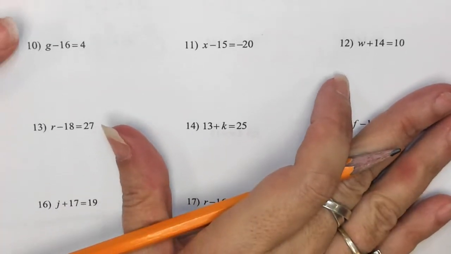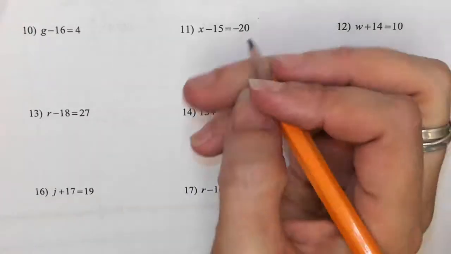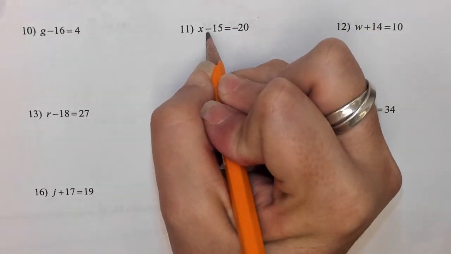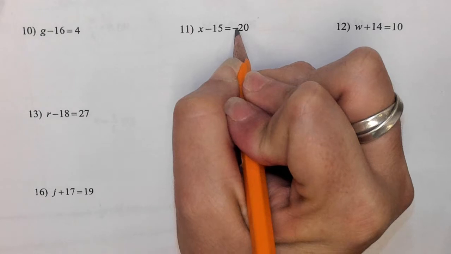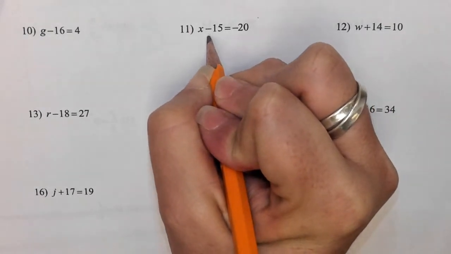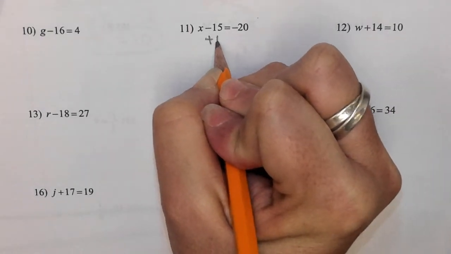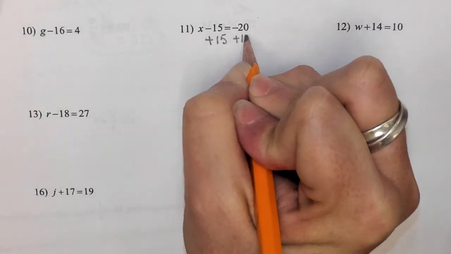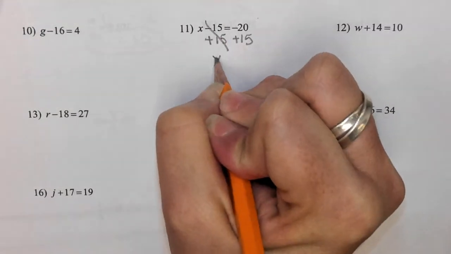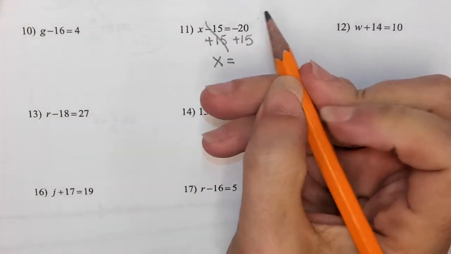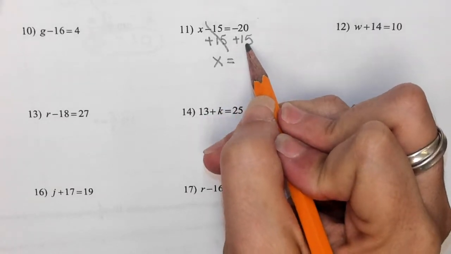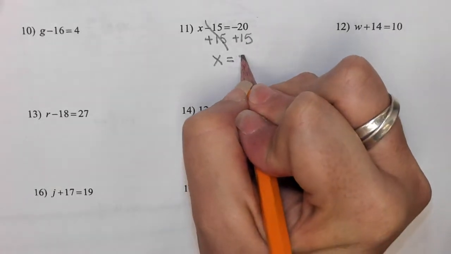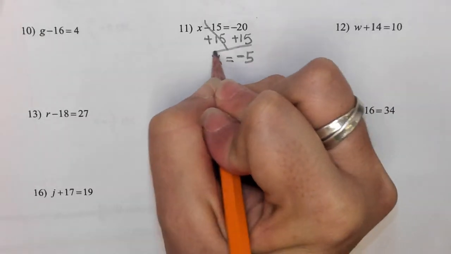Number 11. I'm going to skip to that one because it's weird. Okay, it says x minus 15 equals negative 20. So the opposite of minus 15 is plus 15. Negative 20 plus 15 is negative 5.